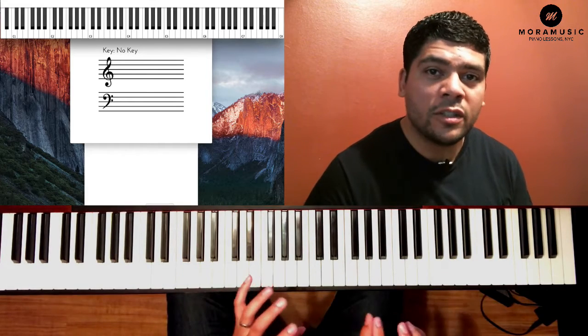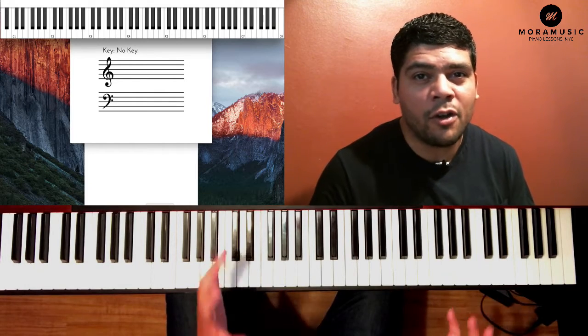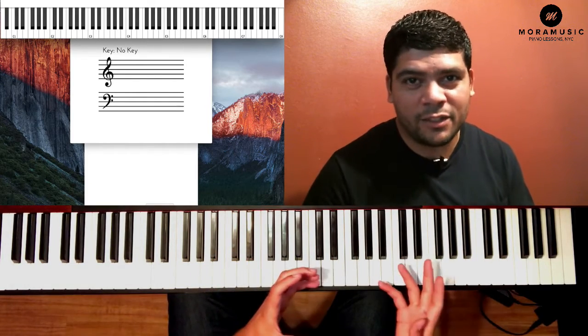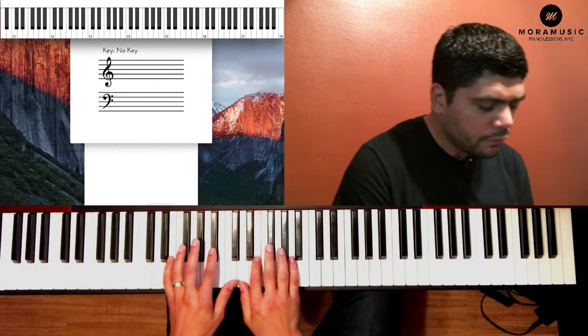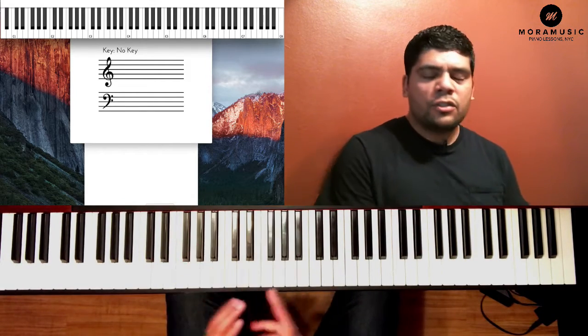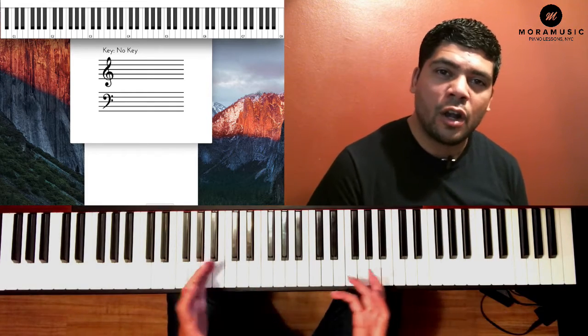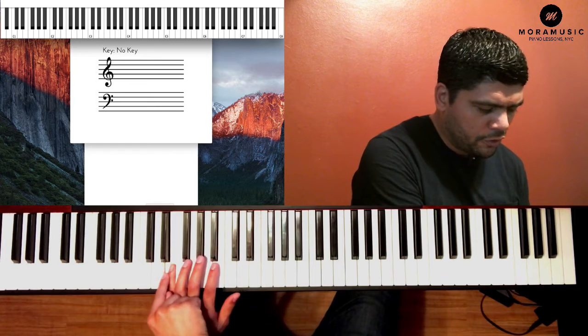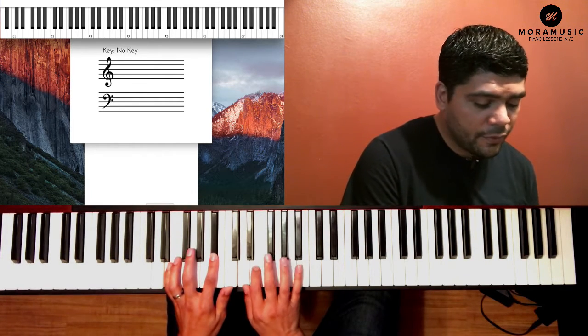Now this is a complex chord. I was going to say a hard chord, but it's not really a hard chord. It's just a complex chord. I'll do a simple chord in the end. This chord is complex because it has a lot of color in it, right? A lot of sharps. You have your flat 7, your third, your sharp 5.